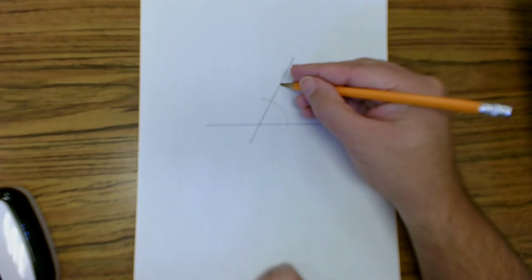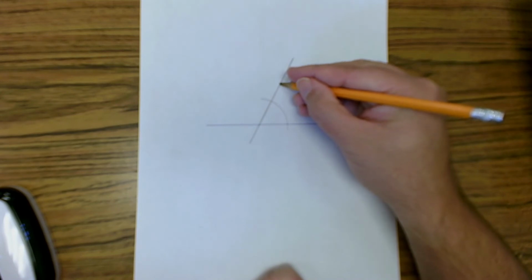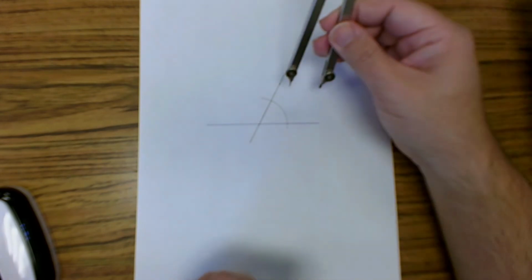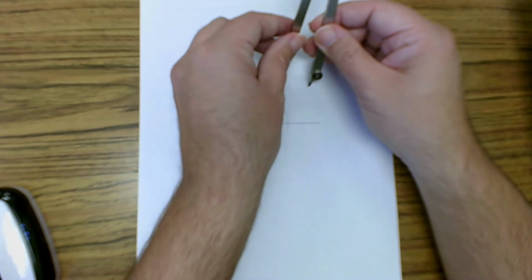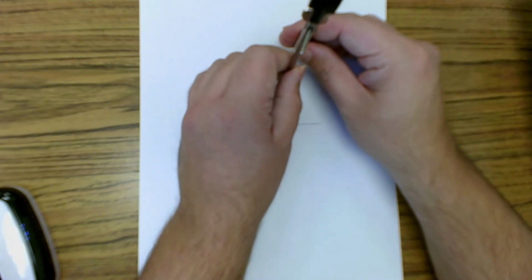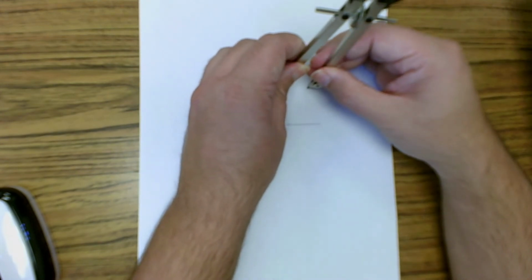Then I'm going to place a point somewhere on this line segment, and I'm going to put my point there and make the same arc.